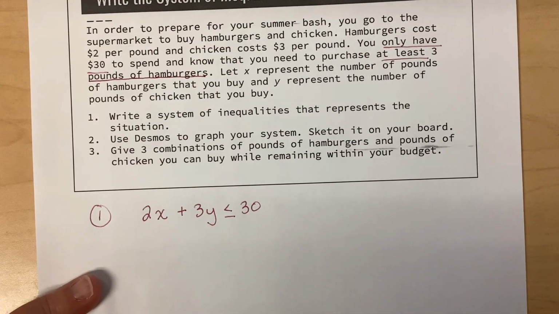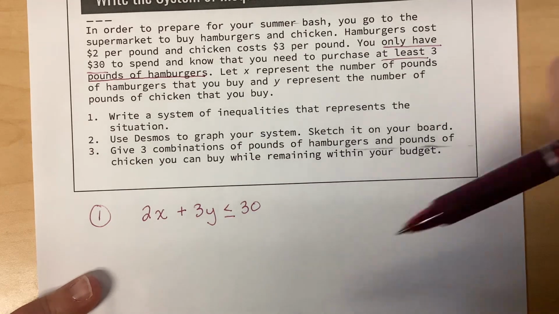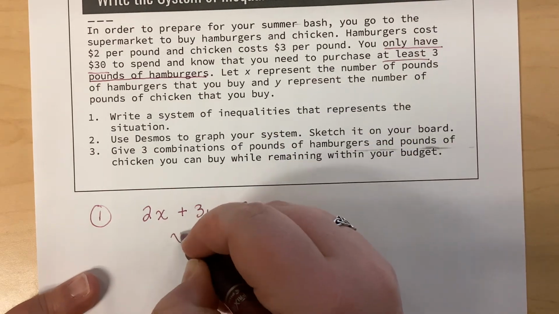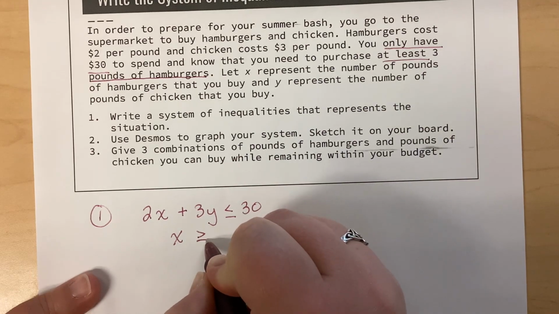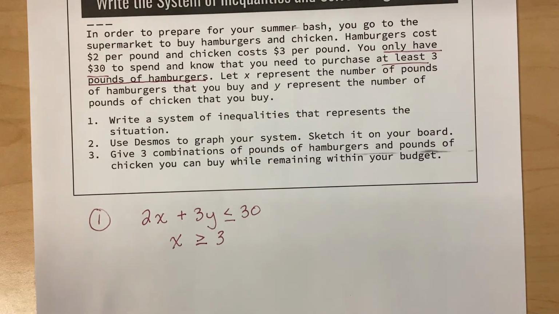Now this second inequality is the tricky one. You need at least 3 pounds of hamburger. It doesn't say anything about chicken. So I'm not gonna have a y in this inequality, it's just x. So I know that the number of pounds of hamburger I buy has to be bigger than or equal to 3 pounds. So that's my second inequality. All right, let's go ahead and graph.